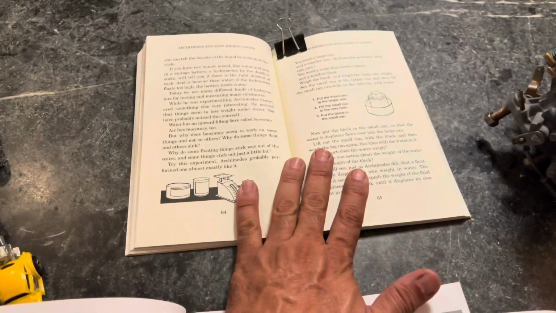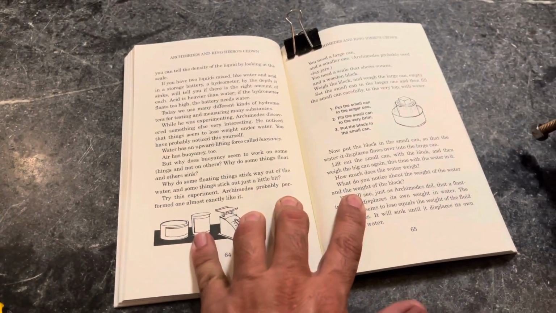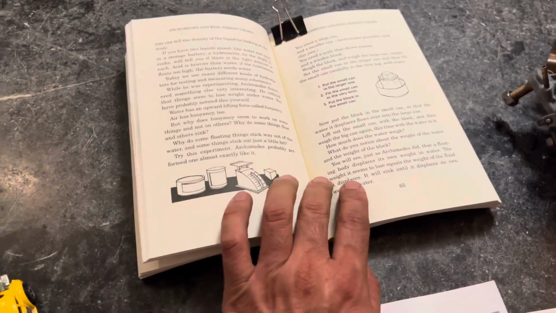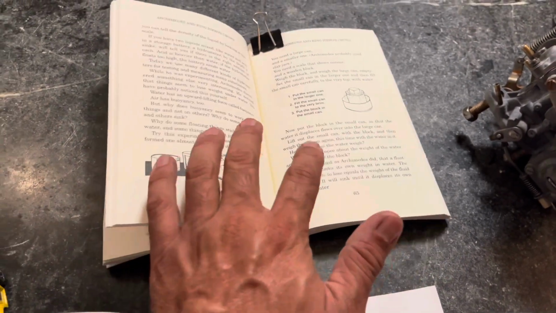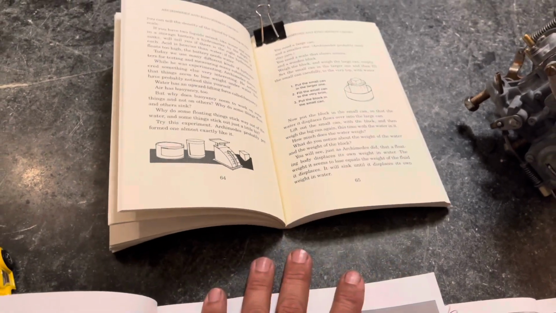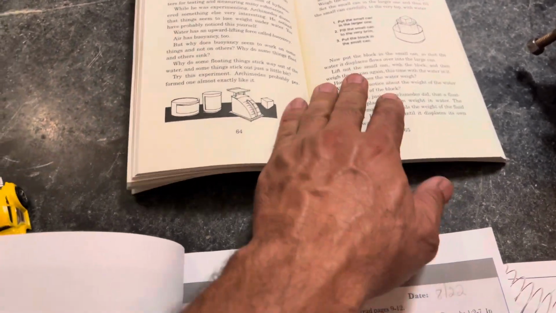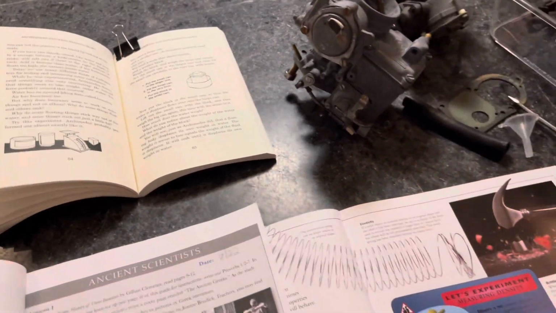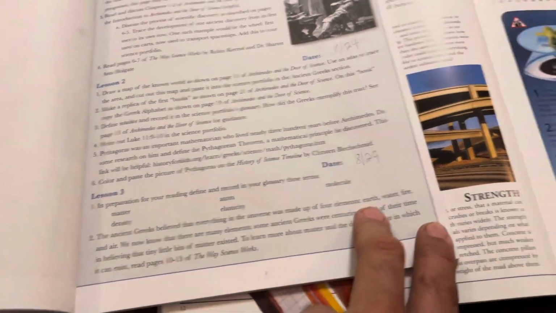We first started reading lessons 1 and 2 about Archimedes, and it was very interesting. We took a little tangent and looked online about his accomplishments, since they're not in the book. One very important accomplishment was that he figured out the theories behind buoyancy and displacement of water, or liquid for that matter.